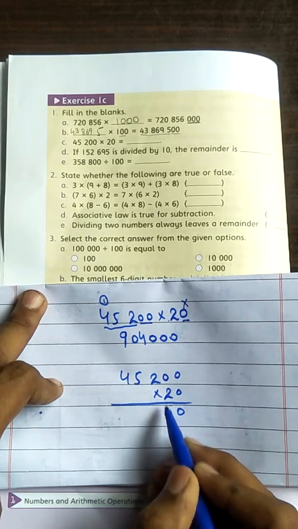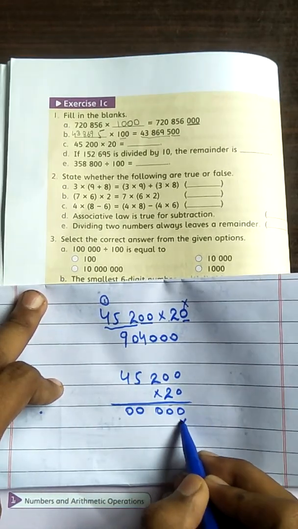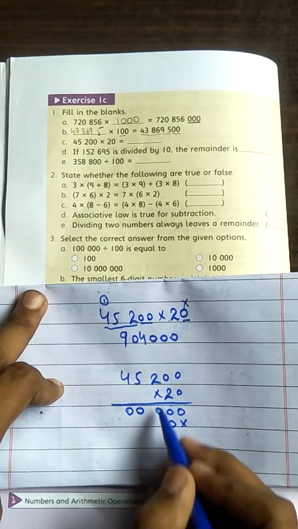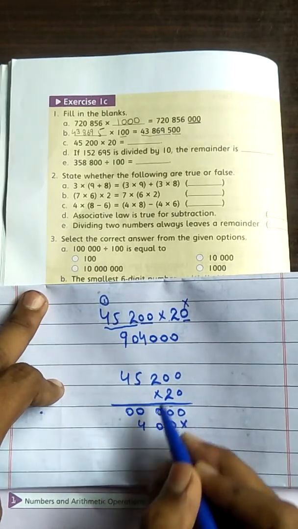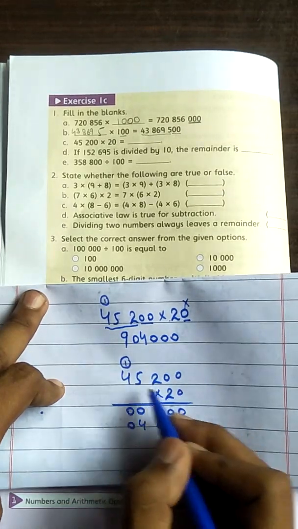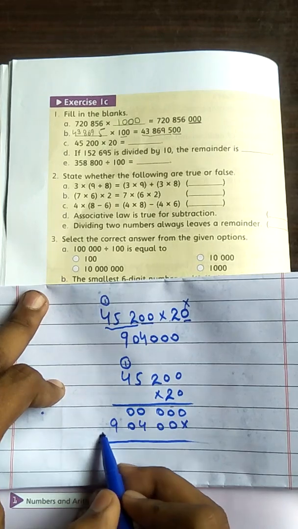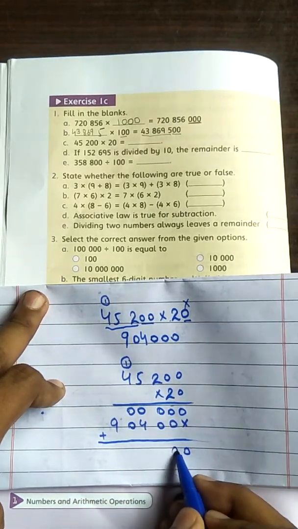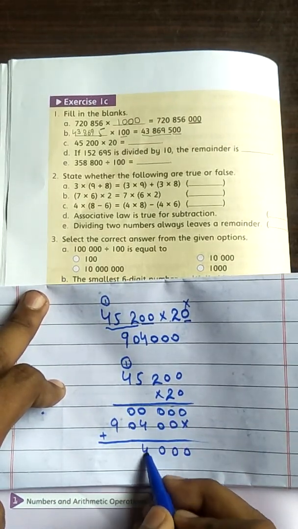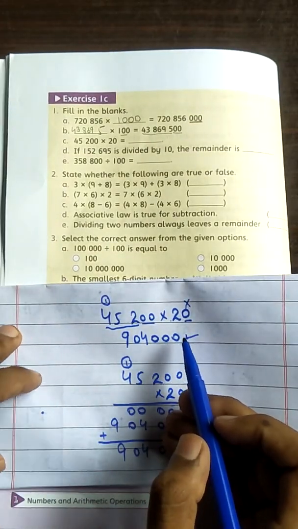So the 0, 0 will get multiplied with everything. Then put a cross here. 2 zeros are 0. 2 0 0. 2 twos are 4, 2 fives are 10, 0 here, 1 take carry, 2 fours are 8 or 1 is 9. Then add 0 0 0 4 0 9. The answer is the same in both methods.